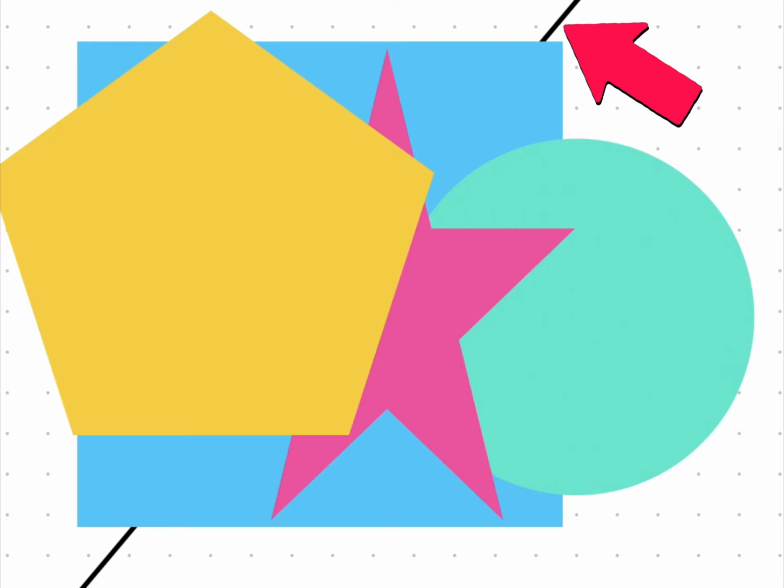Assuming I didn't change the order, the black line would be occurring first because it is on the bottom. Then the blue box, because it's over the black line but under the teal, pink, and yellow. Third would be the teal circle, because again it's over the black line and the blue box but under the pink. Then the pink, because it's over the teal but under the yellow. And lastly, the yellow pentagon, because it is the item that is on the top.